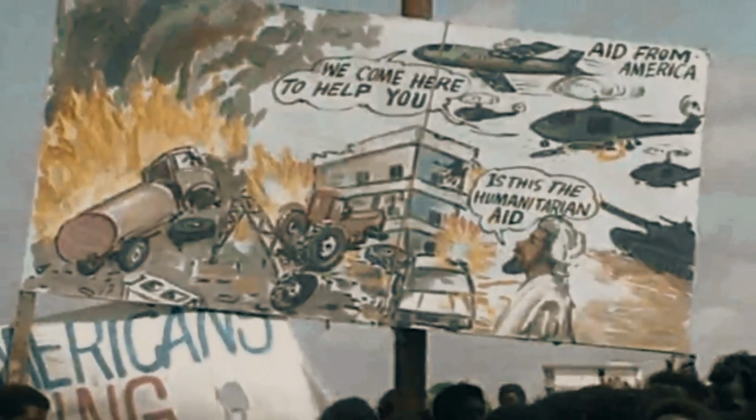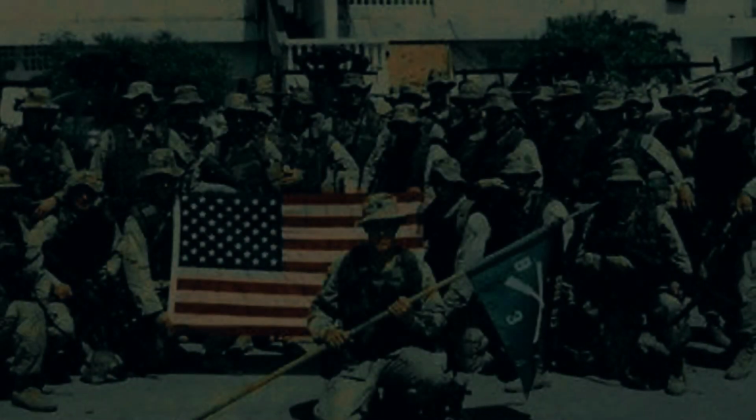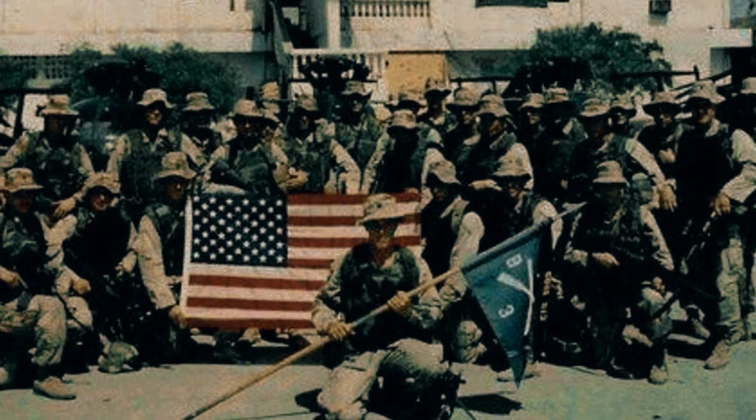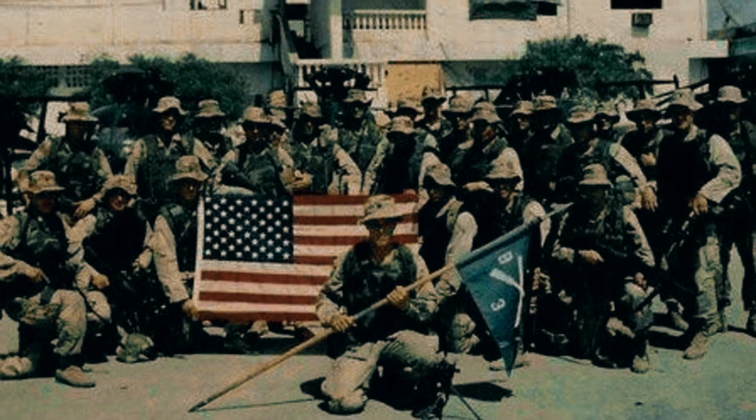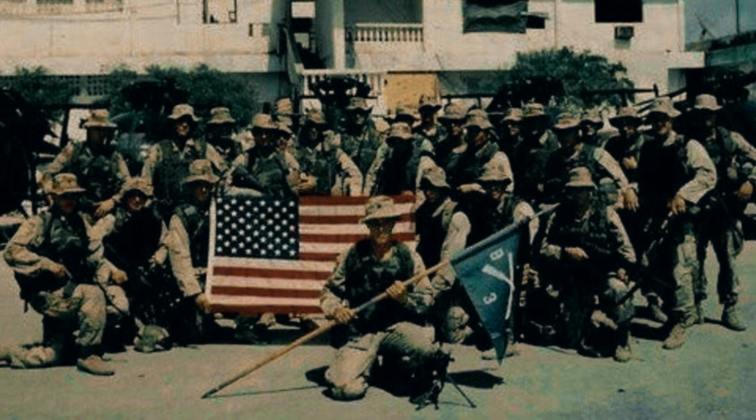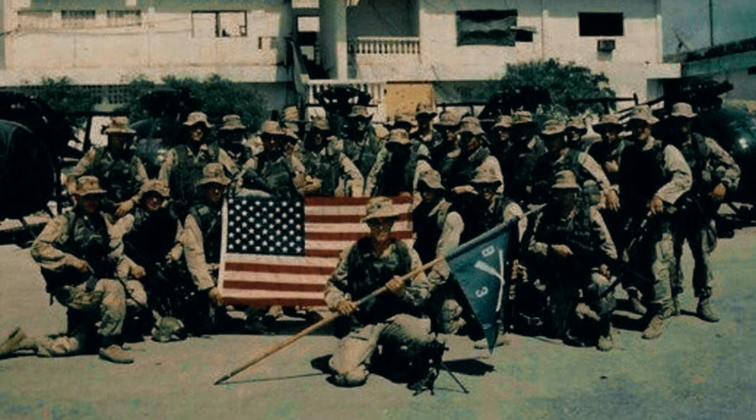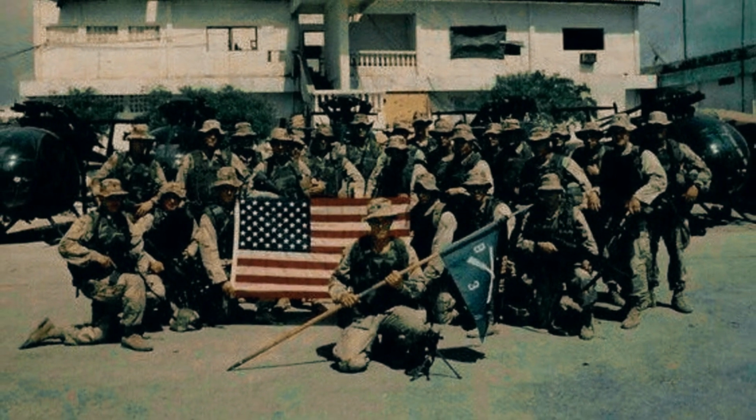For the Habar Gidr clan, it signaled the start of open war with American forces, culminating in the Battle of Mogadishu 3 months later. Following the raid, Aidid decided to specifically target American soldiers.